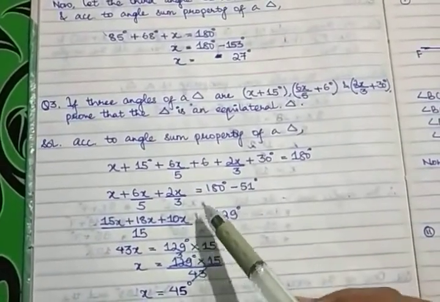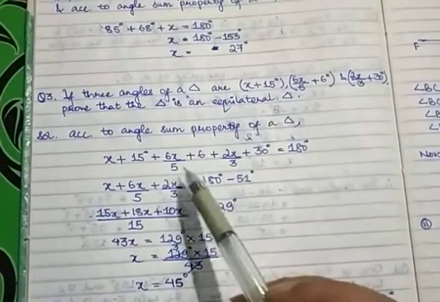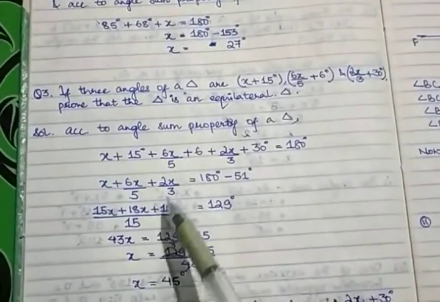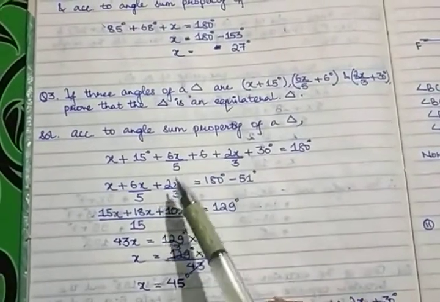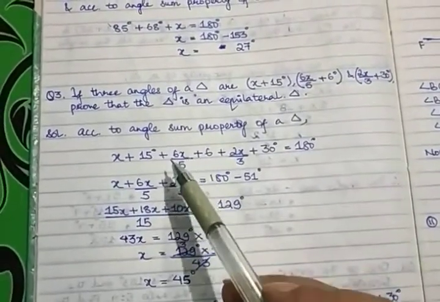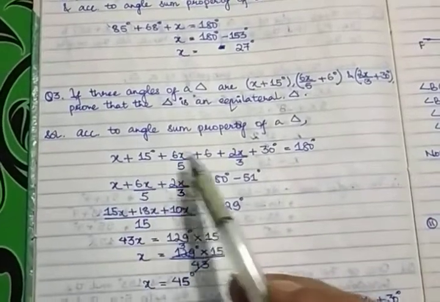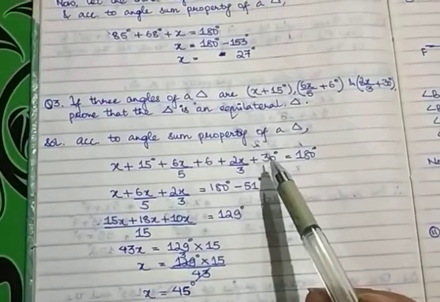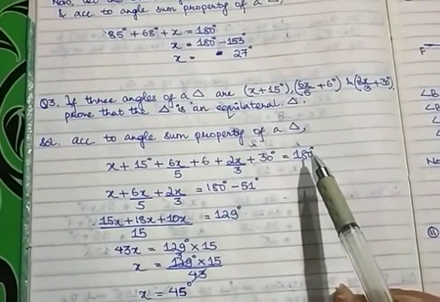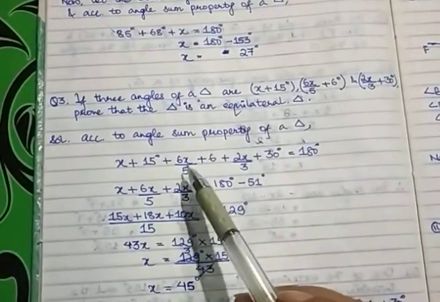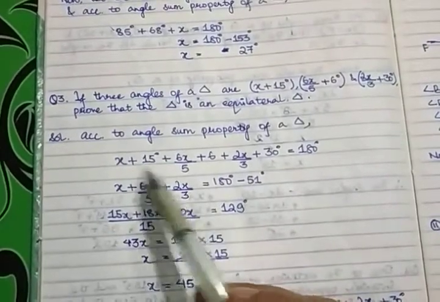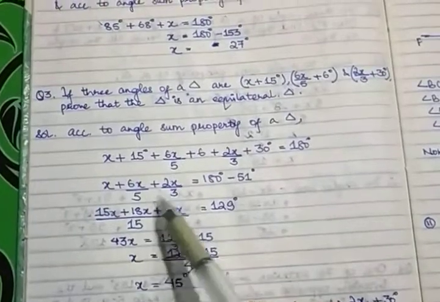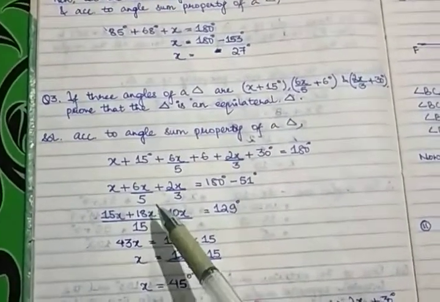Now just the basics. What we have here now is a linear equation, isn't it? So I am sorting the variables and the constant terms on one of the sides. See the constant terms: 15 plus 6 is 21, 21 plus 30 is 51. Now 51 goes to the other side, so it's minus 51. And the remaining terms, they are with variables, so I have kept them on the left hand side. Now I got a fractional form. So how will you deal with fractional forms? Just take the LCM and all, isn't it?